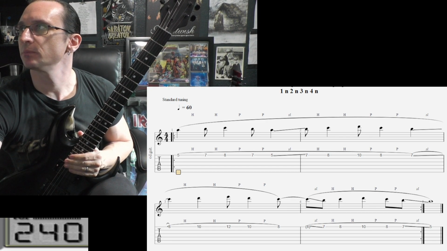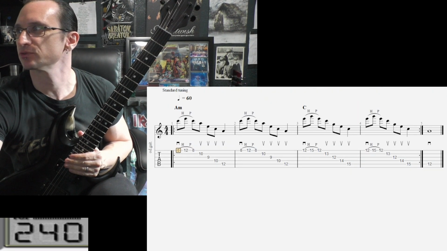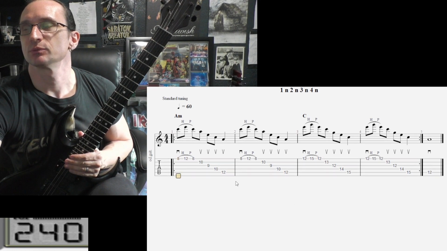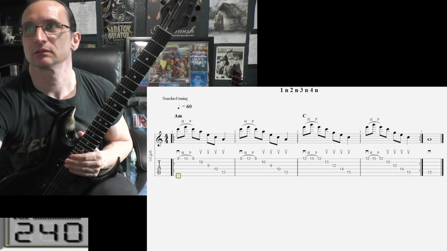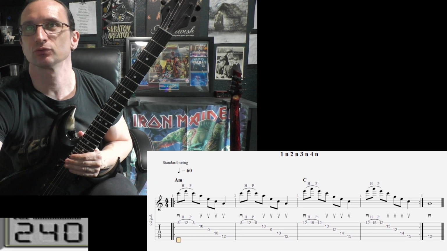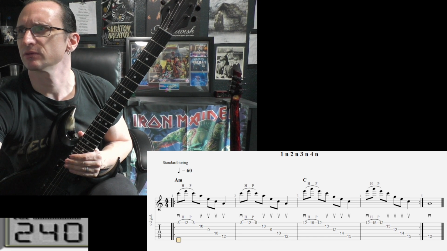Alright, sweep picking. Well, you mentioned the descending portion is the most troublesome, so let's focus on that. So we'll go back to the standard, work it up in fives, and then add in those repeats at the end. I'm trying to think if there's much to add here. I don't think there is.